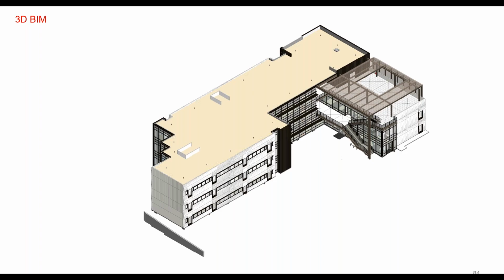But there are workflows to export basically the geometry from a BIM model into a software tool. And some software tools have integrated analysis capability as well. So depending on the level of accuracy and what you're trying to get at, you could be able to do the simulation directly in the tool.